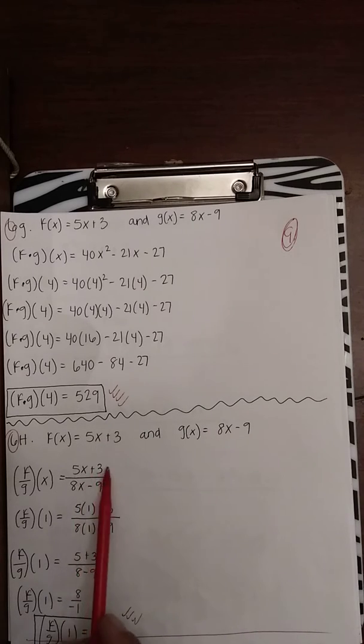f over g of x was this one right here. And that's 5 times 1 plus 3, over 8 times 1 minus 9. That's going to give you 5 plus 3, over 8 minus 9. So that's going to give us 8 over negative 1, which is negative 8.